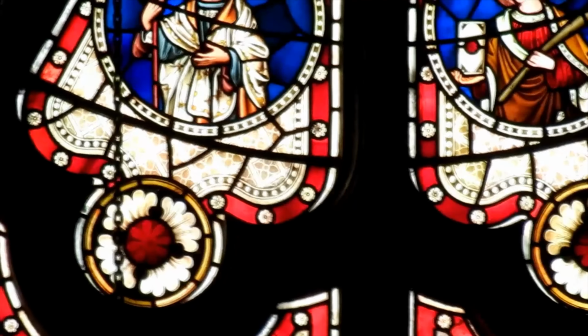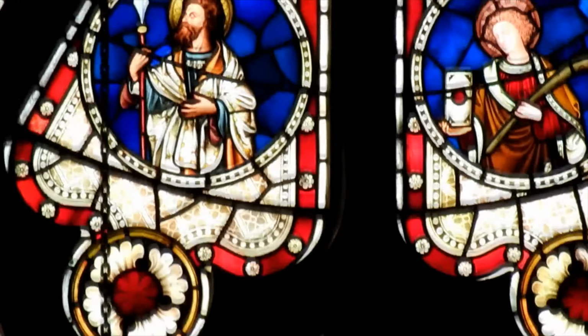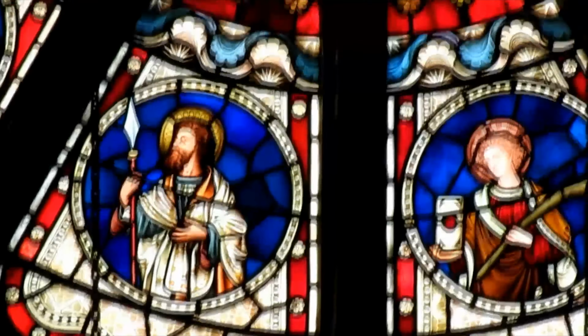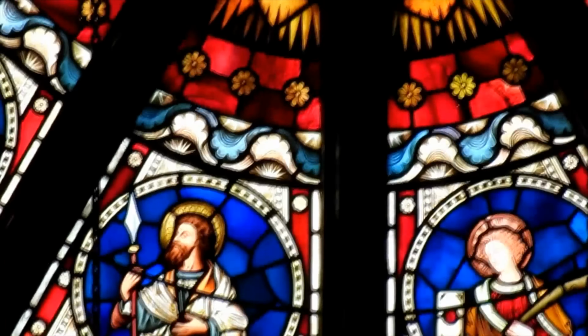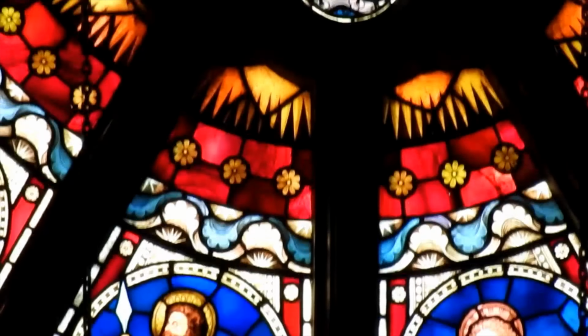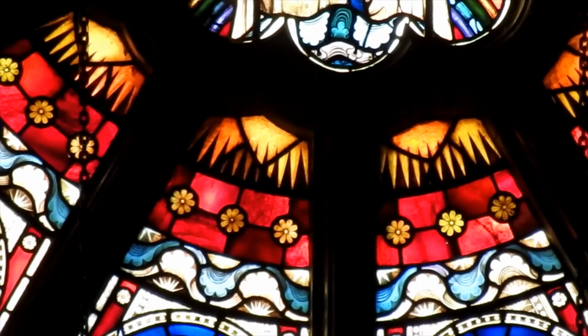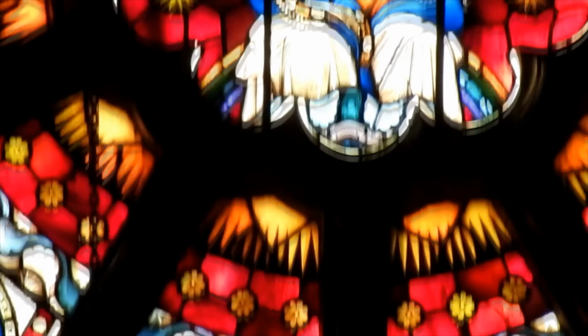The seventh panel depicts the apostle Thomas. He is shown holding a spear. This symbolises Thomas's death when he was shot with arrows, stoned and left to die. A priest then ran a spear through him.